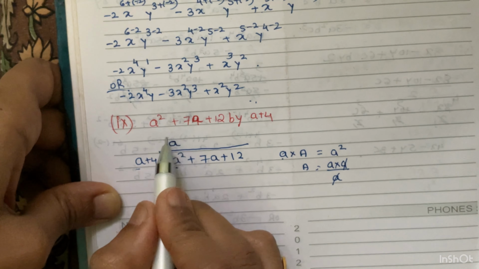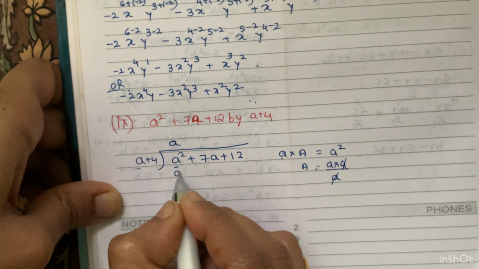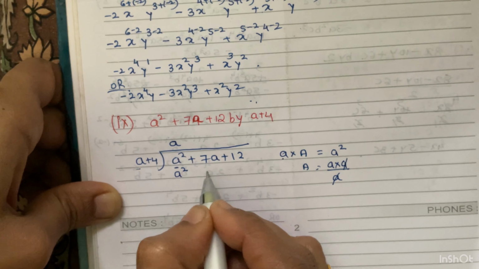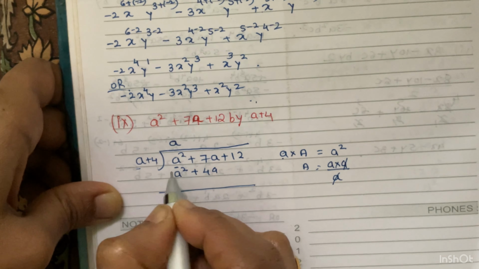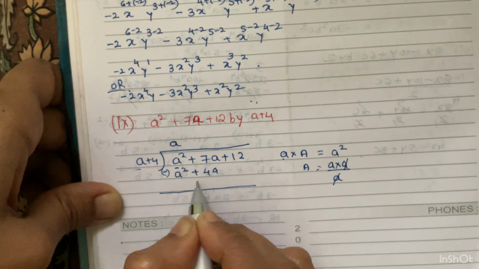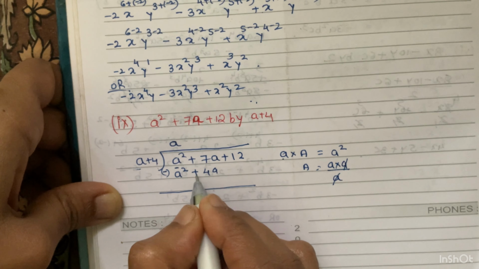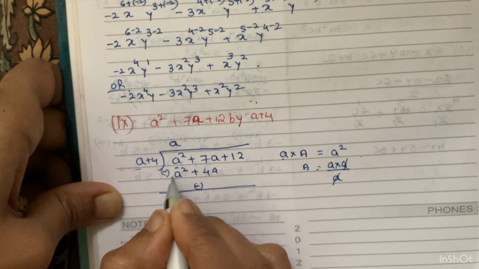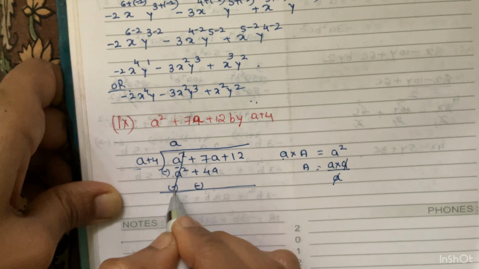Now see here, I'm going to multiply this a with these two terms. a into a square. 4 into a, that is 4a, and here we are having a positive sign. Now we need to subtract. So in the subtraction, the second polynomial's signs will get changed. So it is plus here, it will become minus, and here it is plus, it will become minus now. Now see here, plus a square minus a square get cancelled, right?